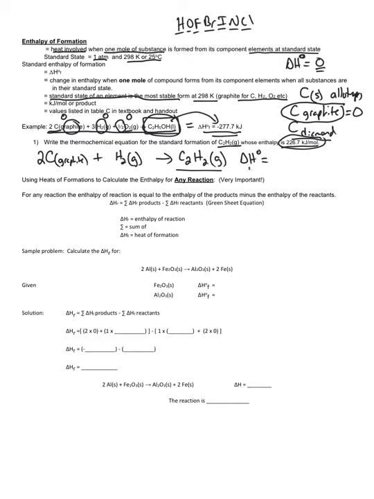So the enthalpy for this reaction would be 226.7 kilojoules per mole. It is also the enthalpy of formation, which is given by a little f subscript. The enthalpy of formation of acetylene is also 226.7 kilojoules per mole.